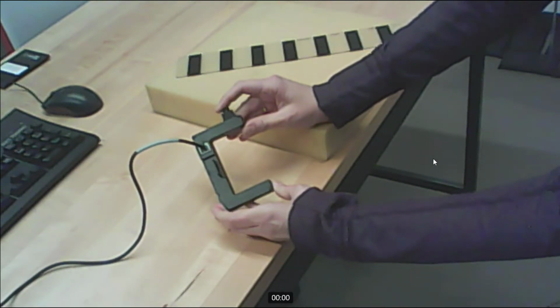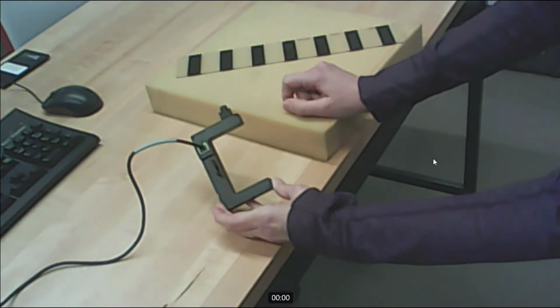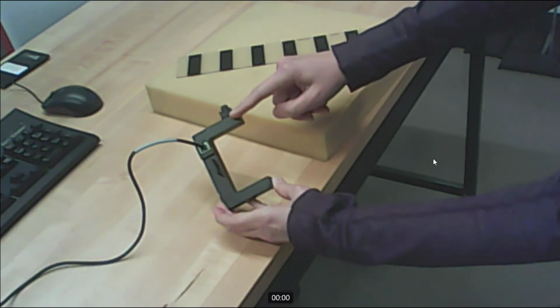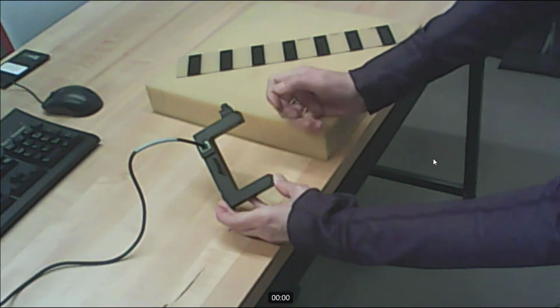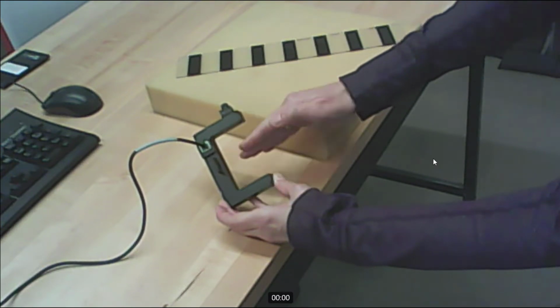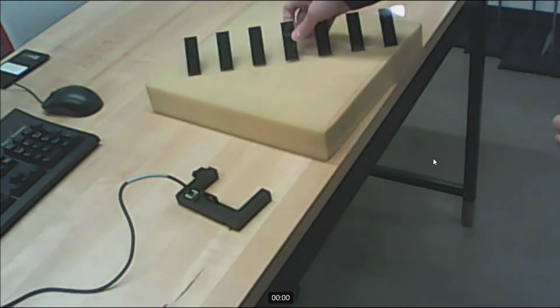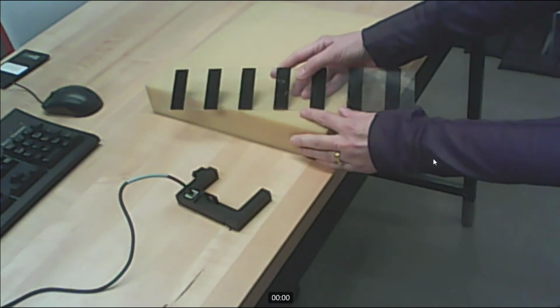A photogate is a device that puts out a little beam of infrared light, and then it's got a detector on the other side. So a computer can tell when the beam is blocked. It's infrared light, so you can't see anything, but the computer can. What we're going to do is measure the acceleration of an object in free fall.